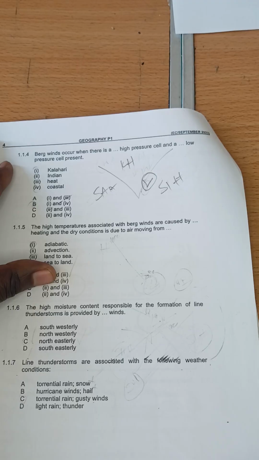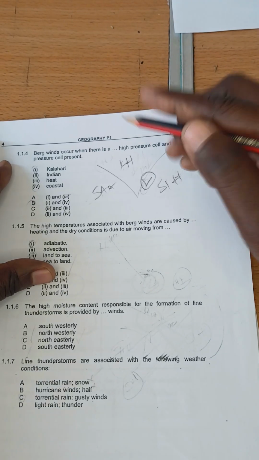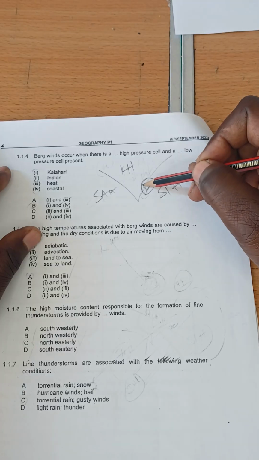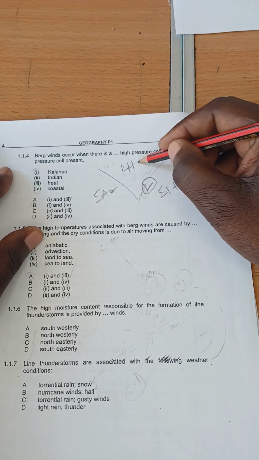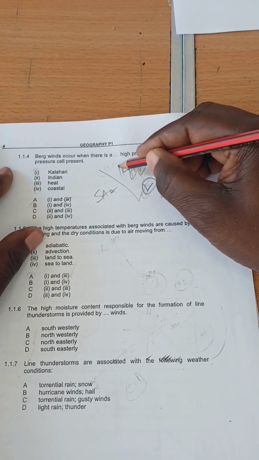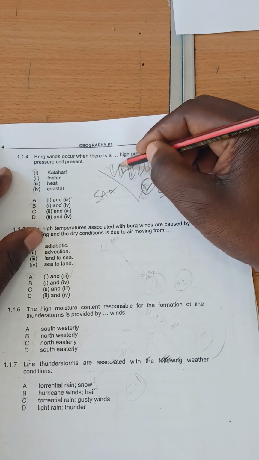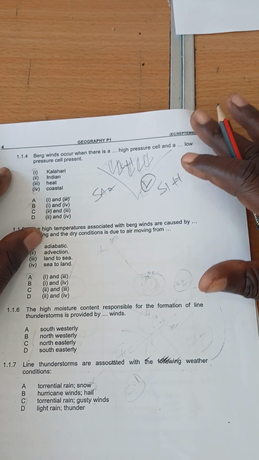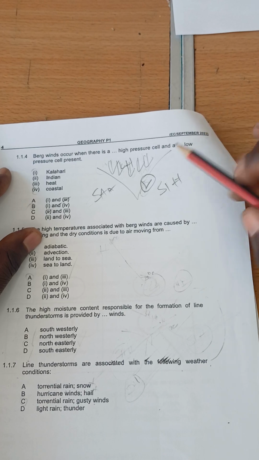Okay, let's put it that way. What happens in winter is there's too much subsidence in the interior, such that no air is allowed to go above the inversion layer or the escarpment. So there's too much subsidence here. As a result, there is no cloud formation, there's no condensation, there's no precipitation in the interior.